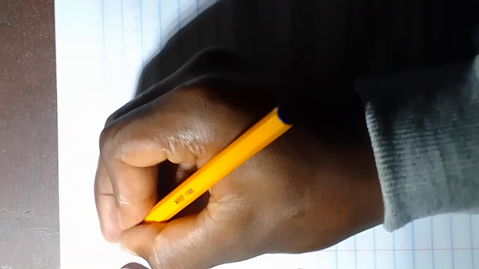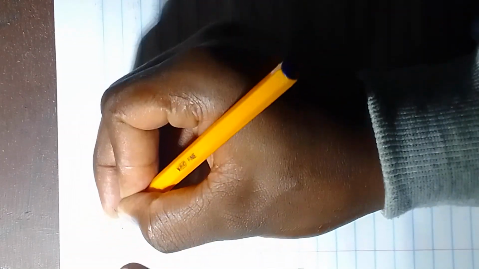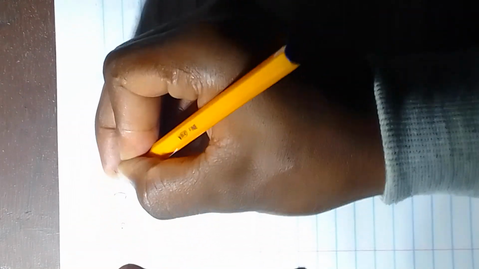The next one is 2 open bracket x minus 1 close bracket plus 2 open bracket 4x minus 5 close bracket equals 3x plus 2. Again, I can say this equation is the same as the other one, but they just added some other terms.